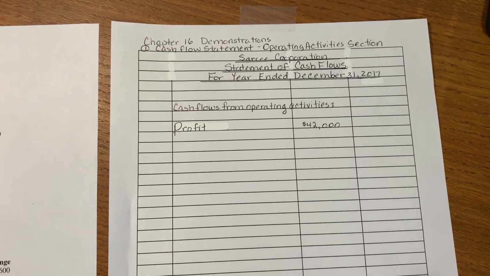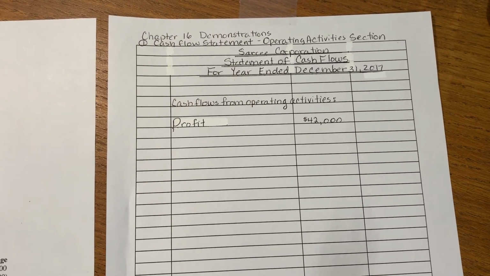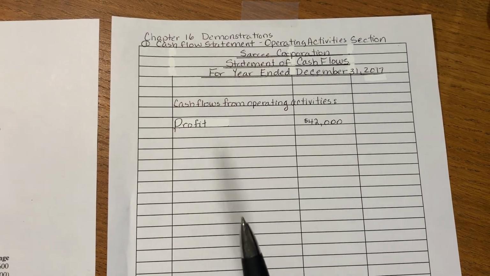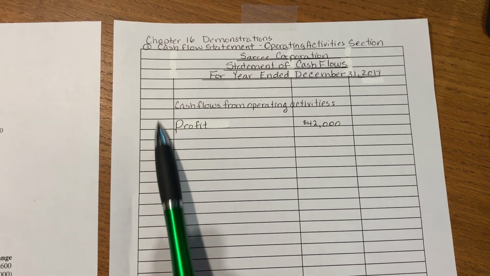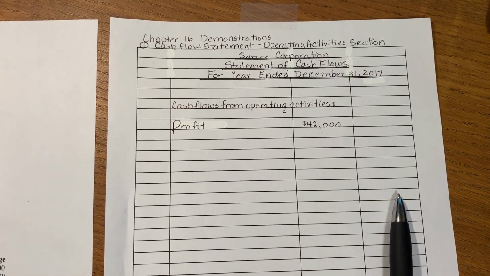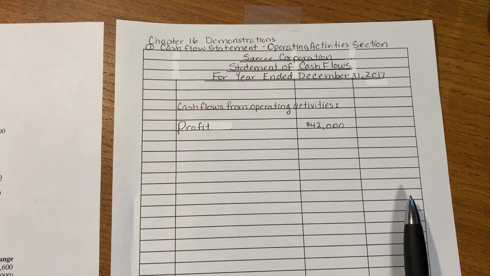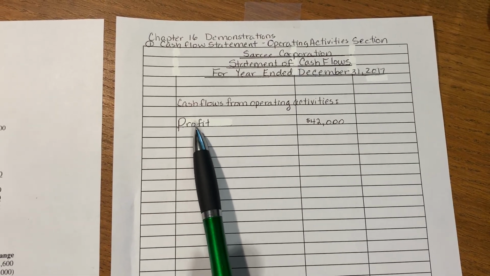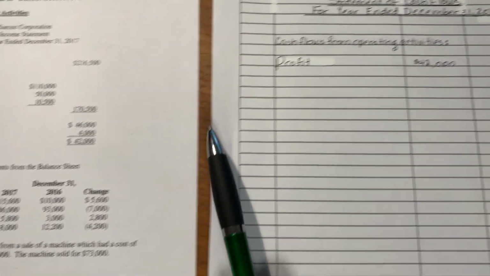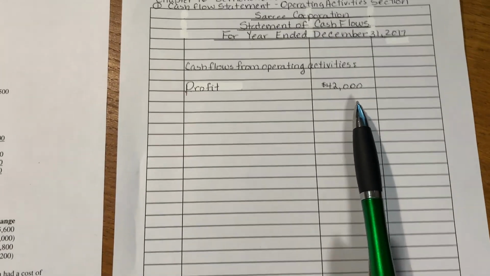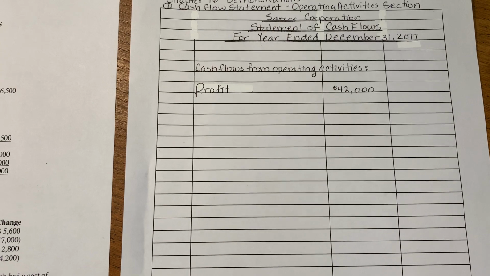So if you've done the reading and you've gone through the notes and worked through some of the questions in there, you'll see that the operating section is first, so operating activities. The first thing that you always list in your operating activities is your profit or your loss. In this case, we have a profit of $42,000, so that's what we're going to put here in our statement of cash flows to start with.